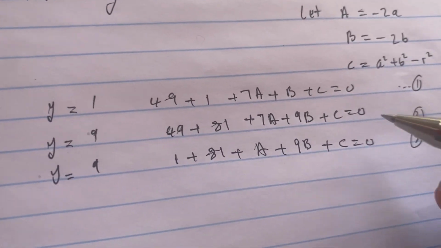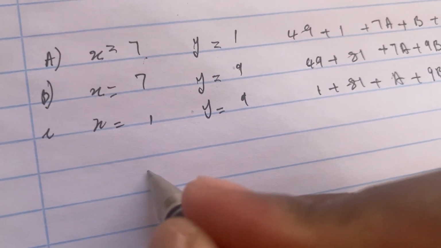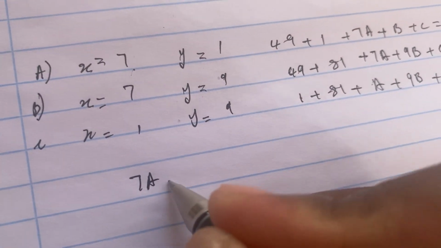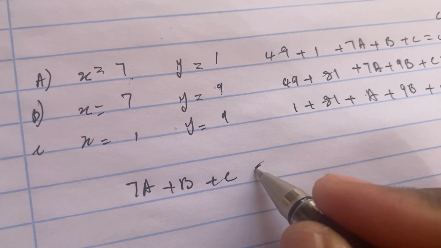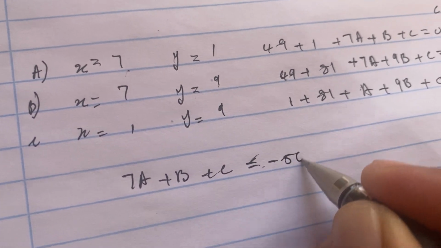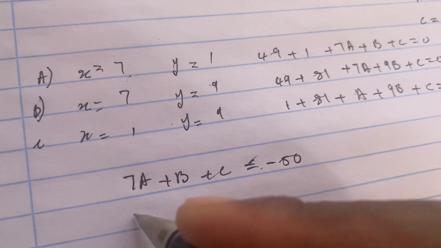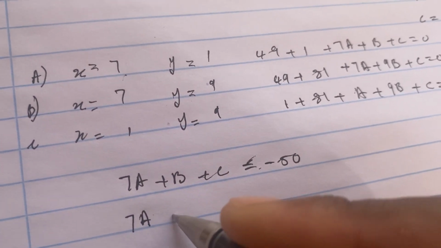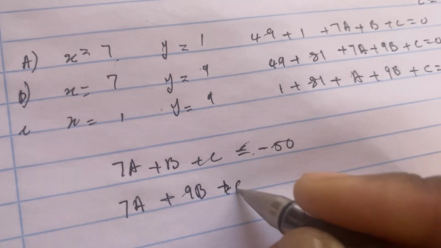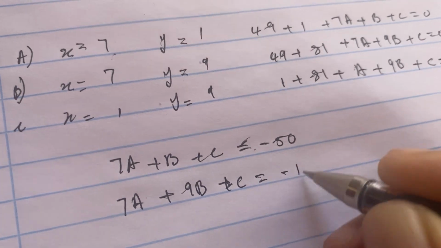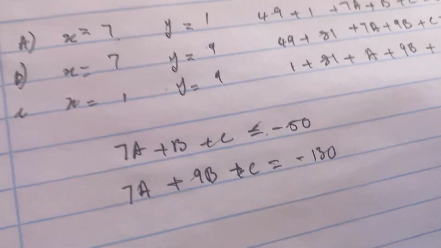Now we can take the constants to the other side, so they become negative. Let's write them again. It will be 7A + B + C = -50, and then the second one will be 7A + 9B + C = -130. If you add these two, they give you 130, and then you take it to the other side.